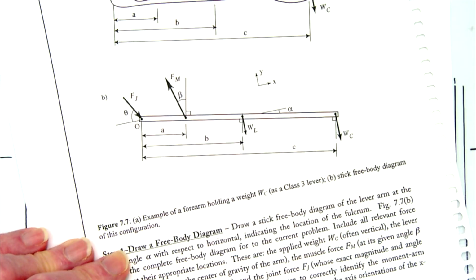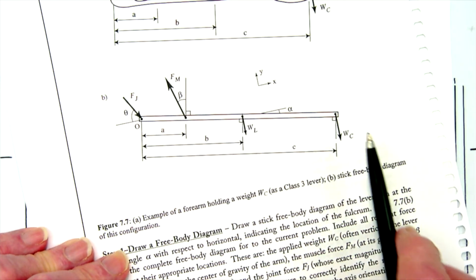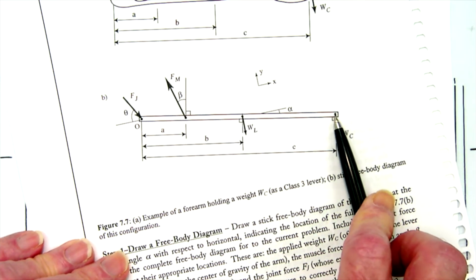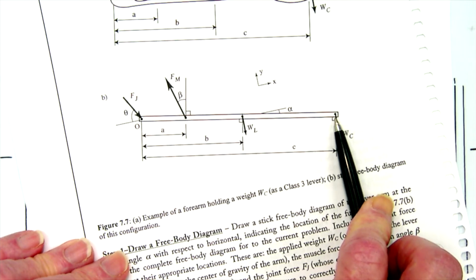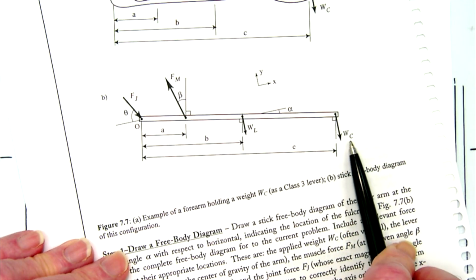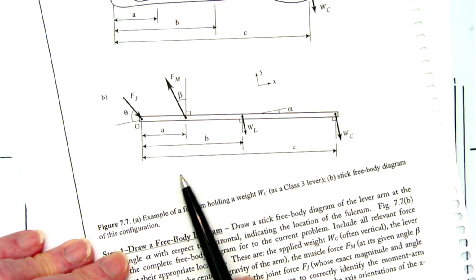We just haven't multiplied and don't need to multiply by the acceleration of gravity. The weight that's going to be held in the hand is 200 grams. That will give us the weight W sub C. So I'll mark those on your diagram, and then we'll go on to calculate what we think the muscle force is going to be.